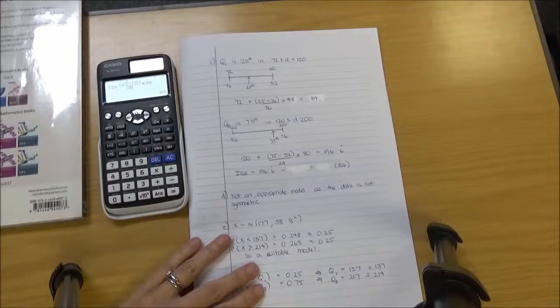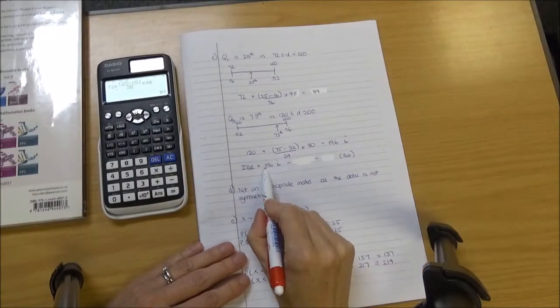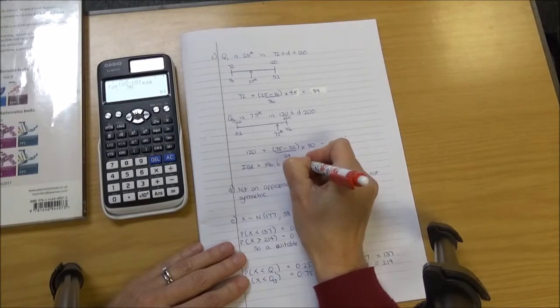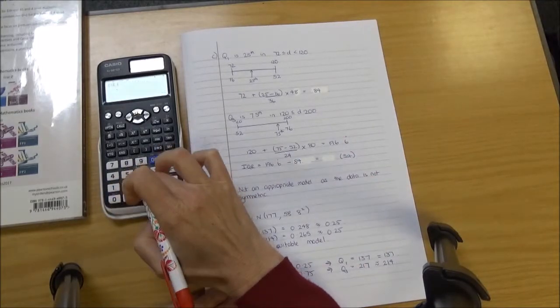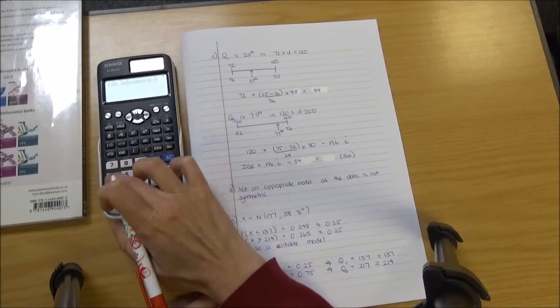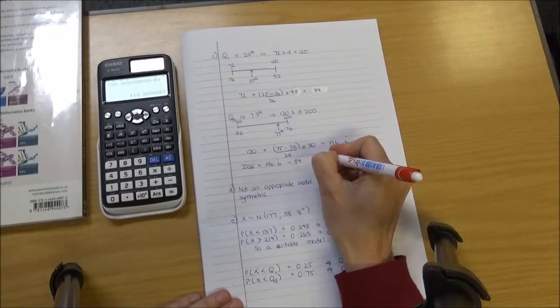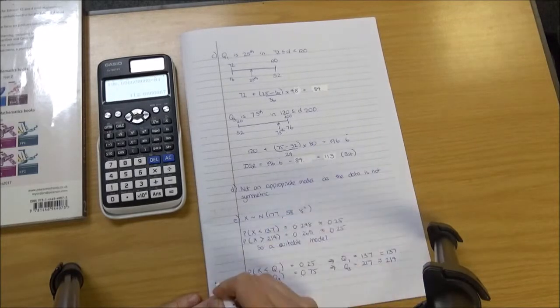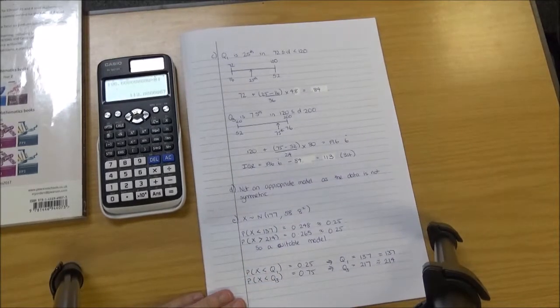So the interquartile range is the upper quartile, subtract the lower quartile of 84. Which is 112.6, so rounds to 113 to 3 significant figures.